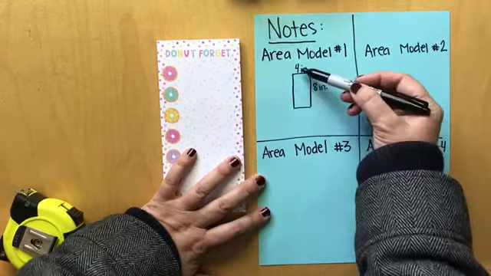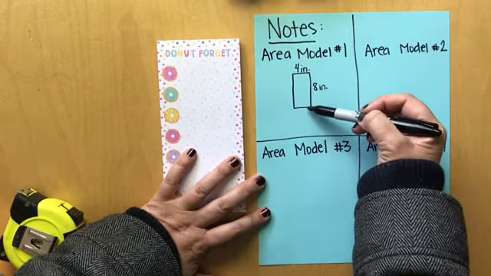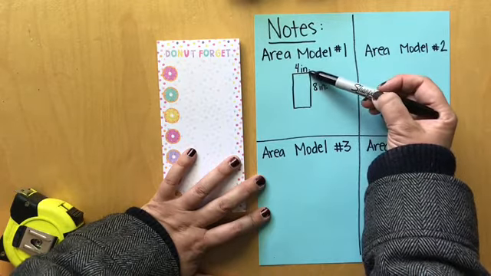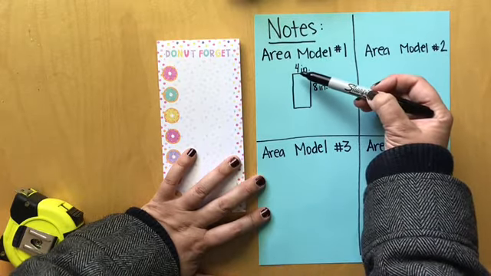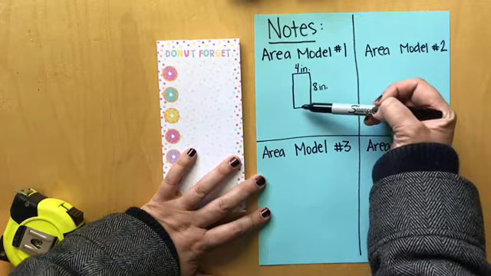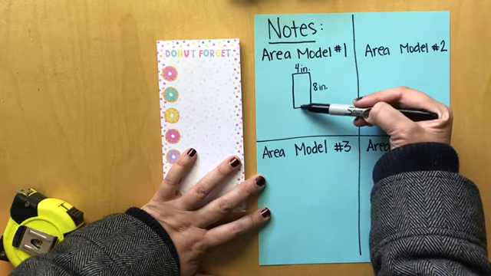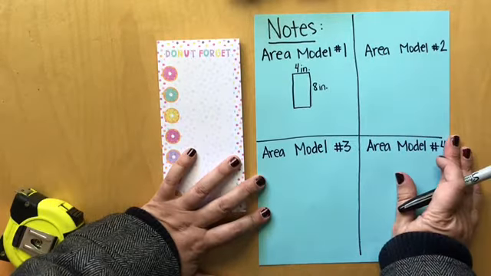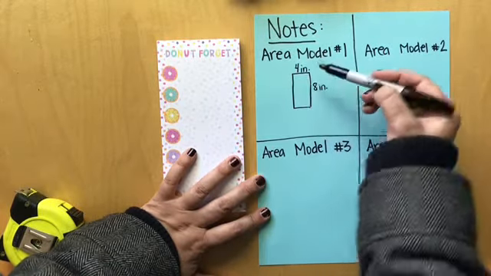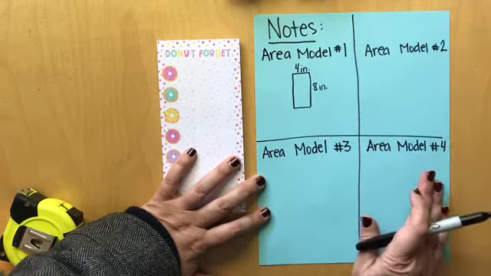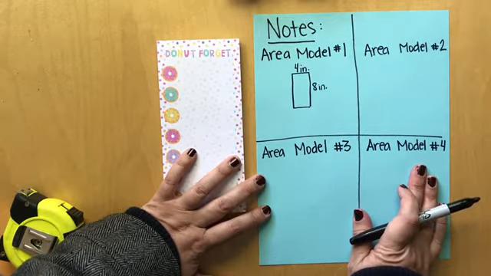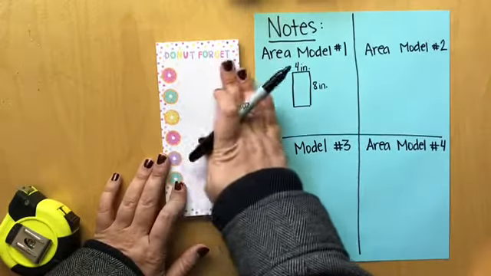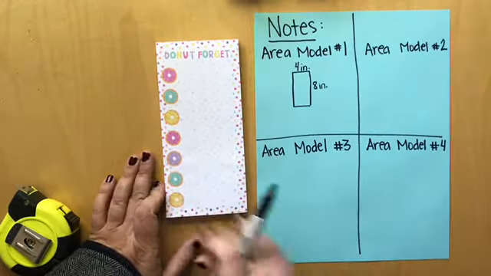Why don't we need the information for this side of my list? You guys remember, if I know this side of my rectangle, the rule of being a rectangle is that my opposite sides are equal. So this side and this side would both be the same, and this side and this side would both be the same. To find the area, I need this side and I need this side. Now let's go ahead and find what the area would be in square inches. So how much space does my list take up?